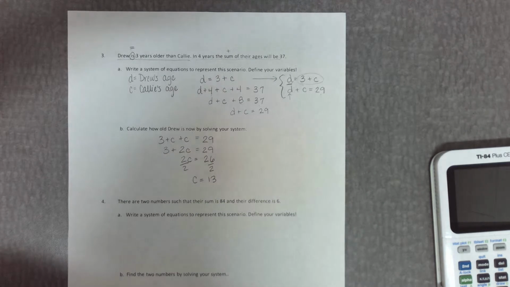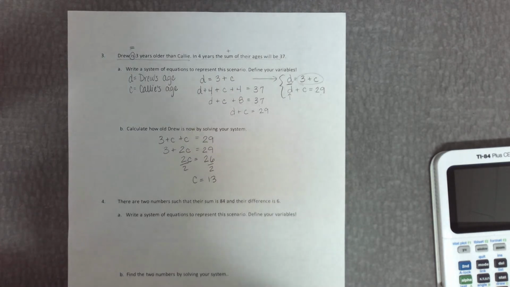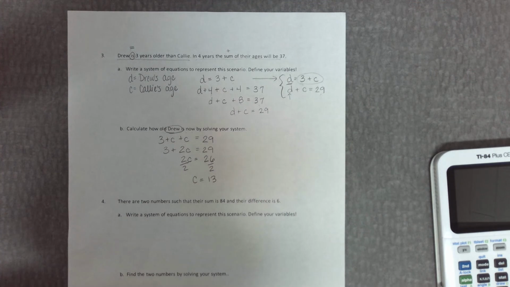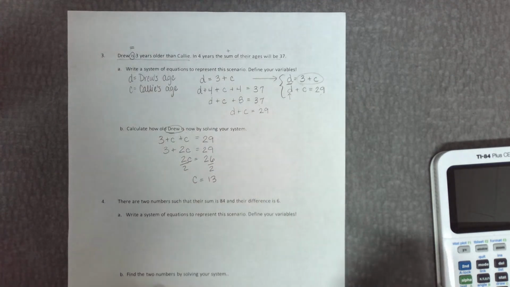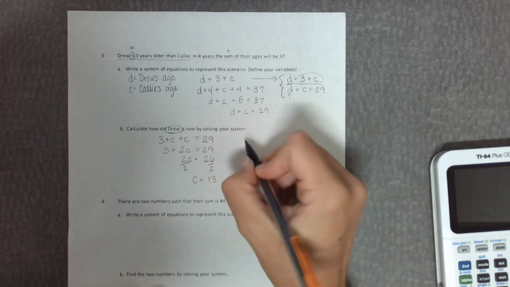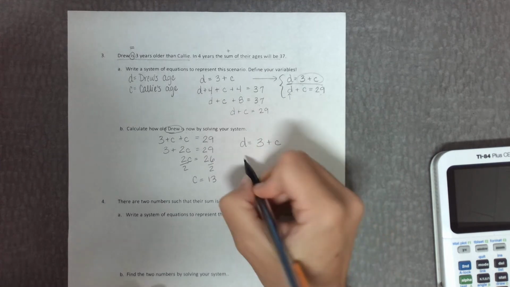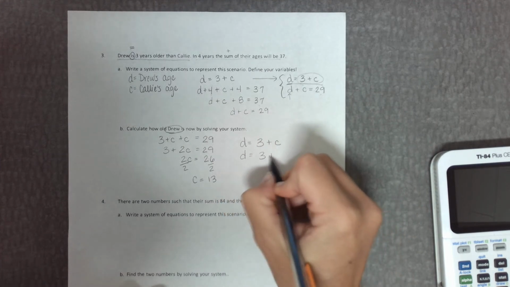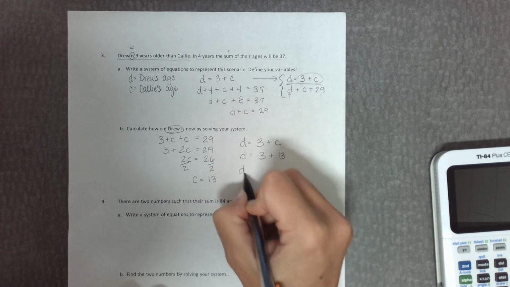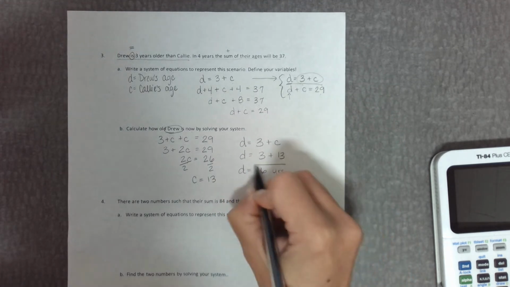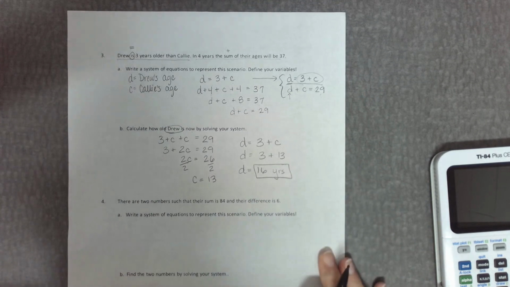Okay, but I didn't want to know how old Callie is. The question is, calculate how old Drew is. So I need to plug that C back in and figure out Drew's age. Go back up to this equation. Drew is 3 plus Callie, so Drew is 3 plus 13. So Drew is 16. 16 years old is the answer that we want.